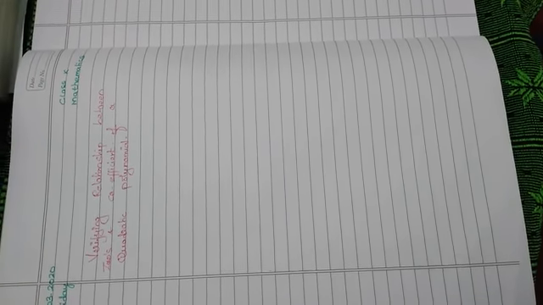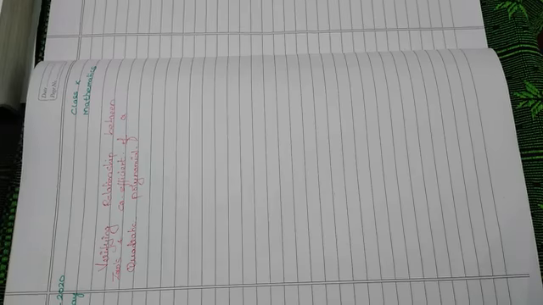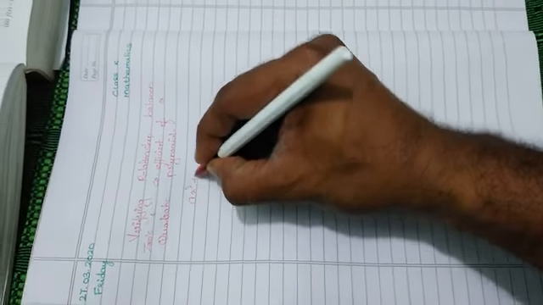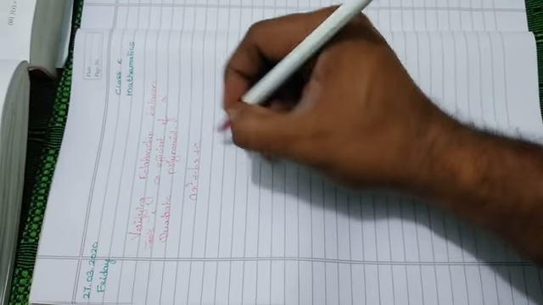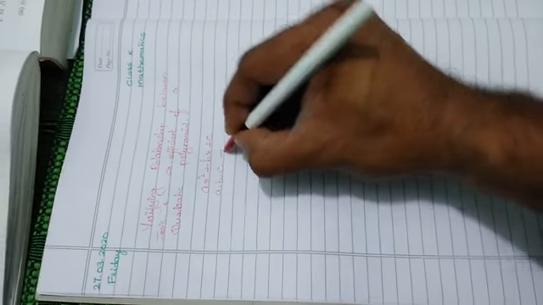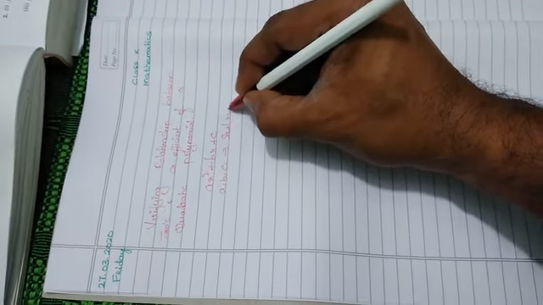Today we will see the relationship between zeros and coefficient of a quadratic polynomial. Before that, let us have a look at what is a quadratic polynomial. The general form of quadratic polynomial is ax square plus bx plus c, where a, b, c are real numbers.